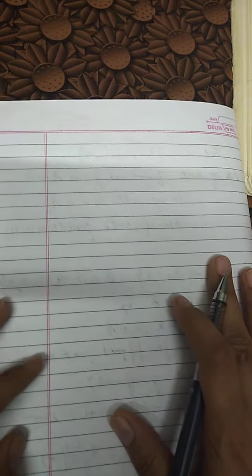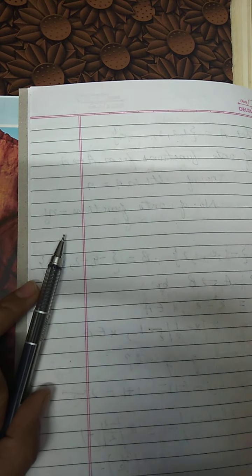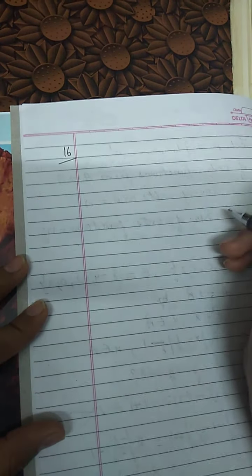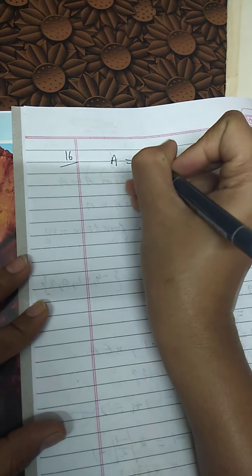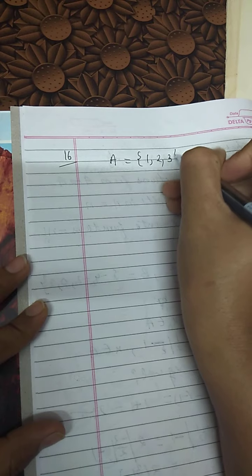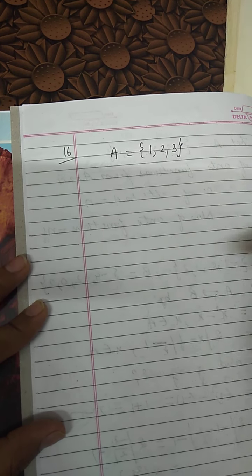In sum number 16 and sum number 17 also, one simple thing is here that we will take care of. And what is that simple thing? Let me tell you. First of all, let us see what sum number 16 is saying. Sum number 16: set A is given here, which has the elements 1, 2 and 3. And we have to find the number of relations containing (1, 2), (1, 3).